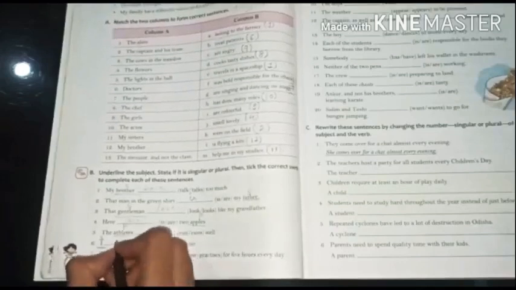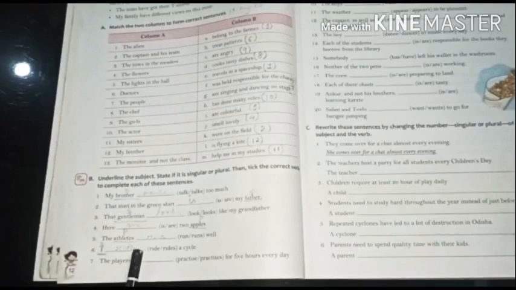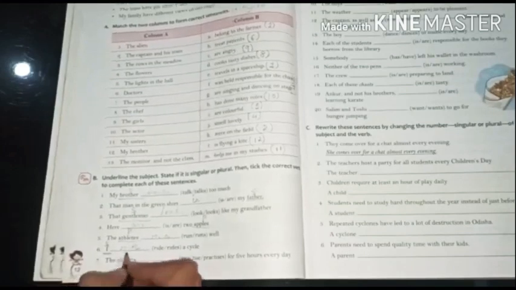So the answer will be I ride a cycle. Now the seventh one. The players practices for 5 hours every day. So the players are what? These are the players, which are more than one in number. There is not one single player. It is the plural form. So we are going to underline the players and write P over here.